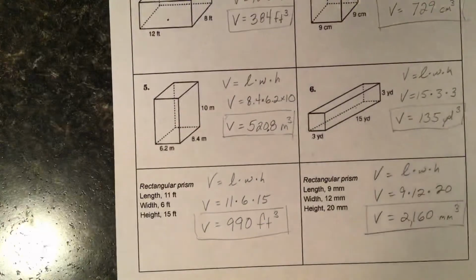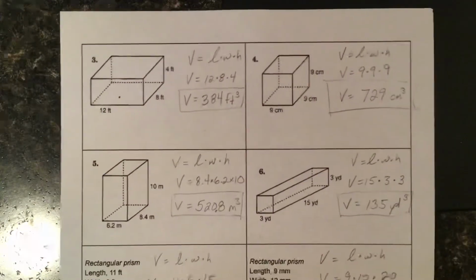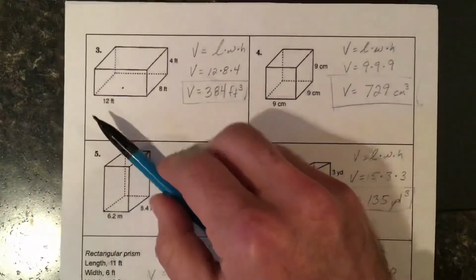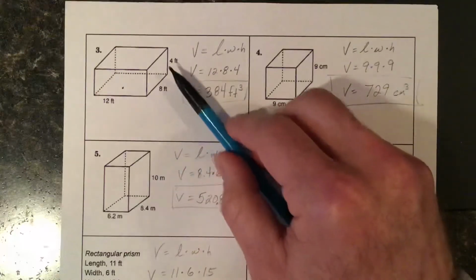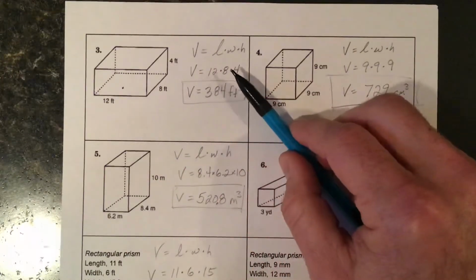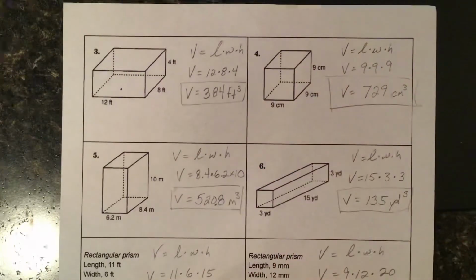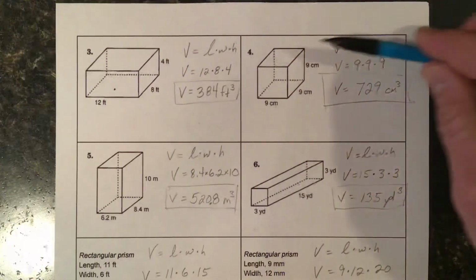So you can see it really doesn't matter which one you refer to as the length, which one you refer to as the width, and which one you refer to as the height. So here we have length, width, and height. So we do 12 times 8 times 4, 384 cubic feet.